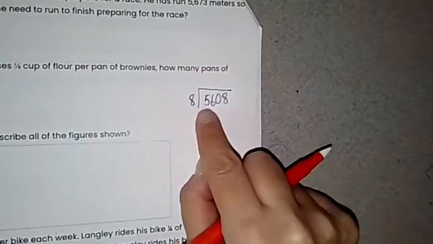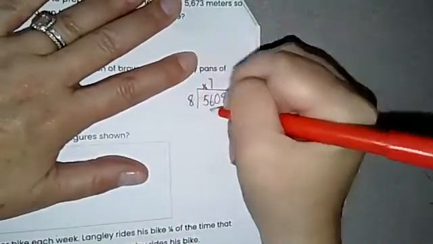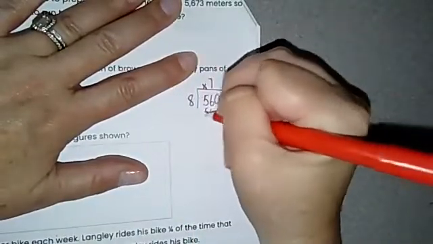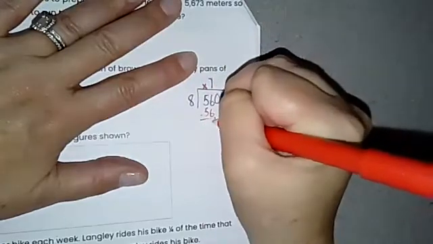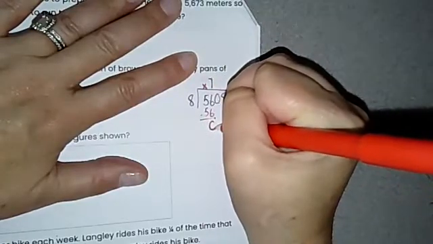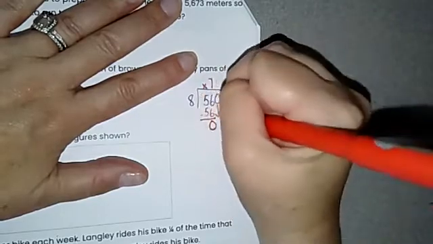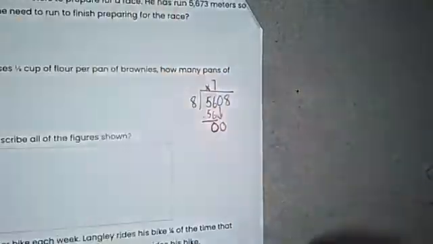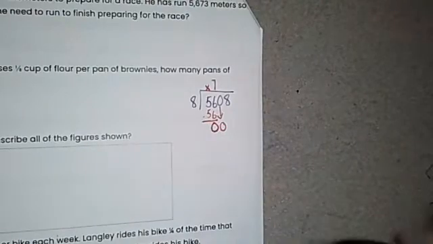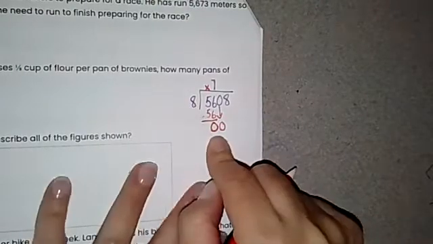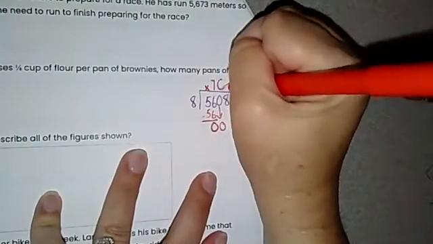Tinley, how many 8s are in 5? How many 8s are in 56? What's 7 times 8? What's 56 minus 56? Bring down the 0. Now, if you bring down a 0 from upstairs, you better play with it. Evan, how many 8s are in 0? Put that answer up top.